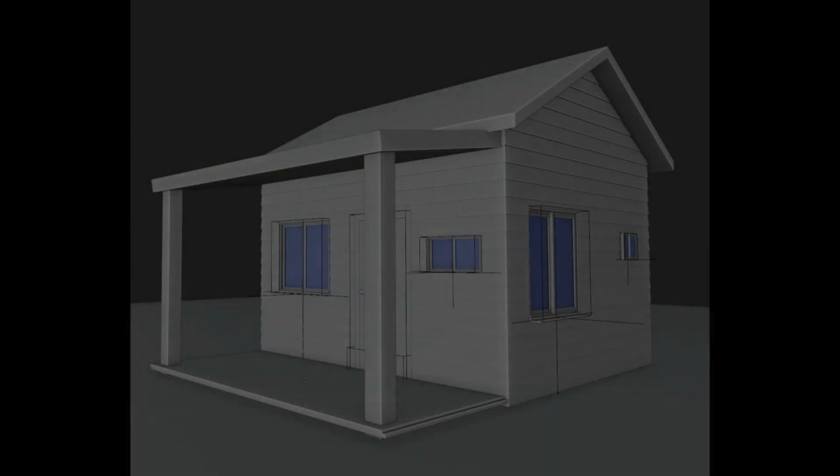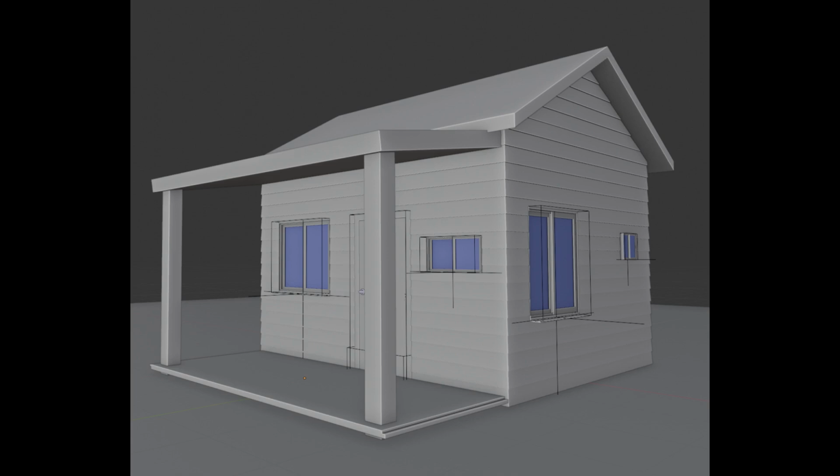I hope you found this tutorial on creating a house for beginners using Blender helpful. Stay tuned for the next part where I will show you the easiest and most effective way to add textures to your model.